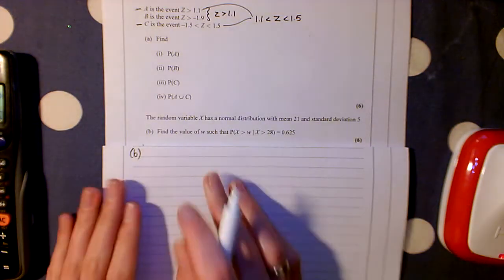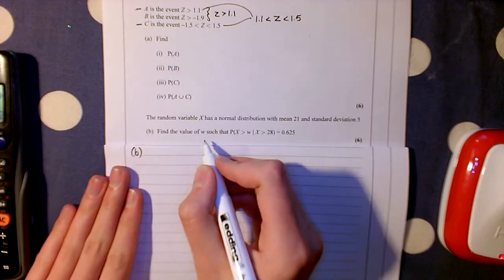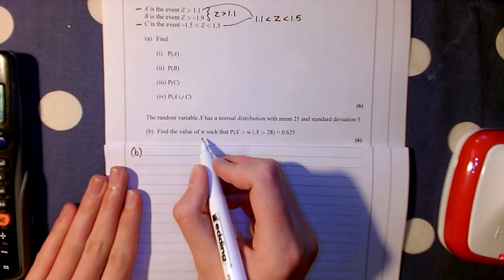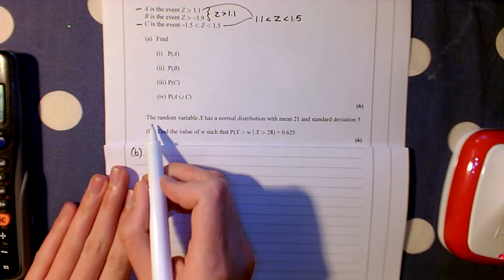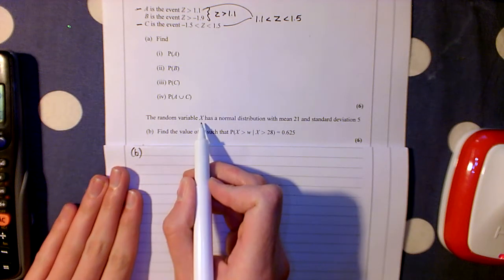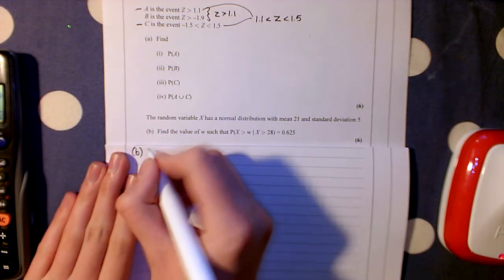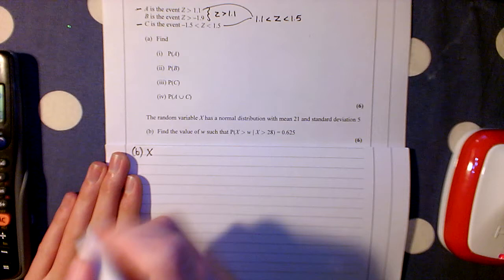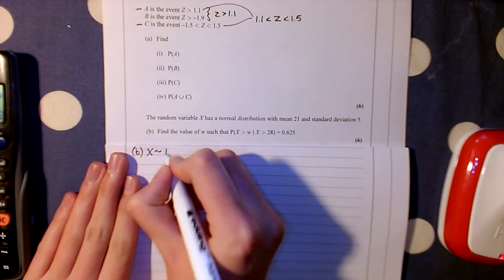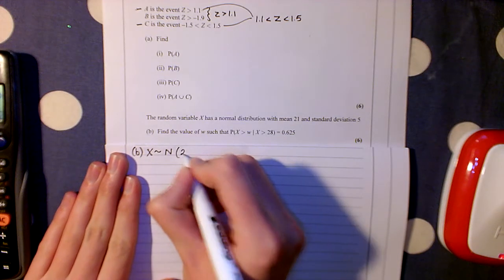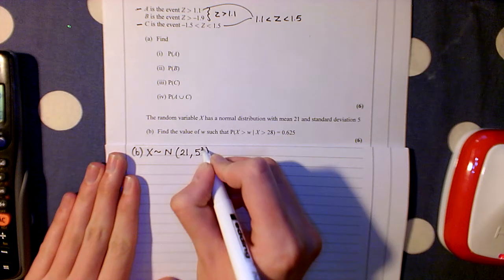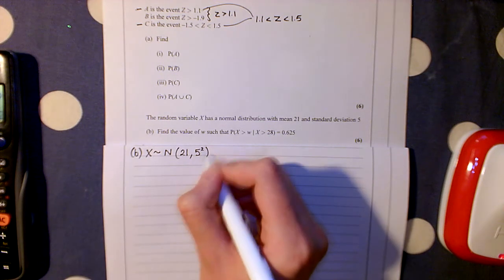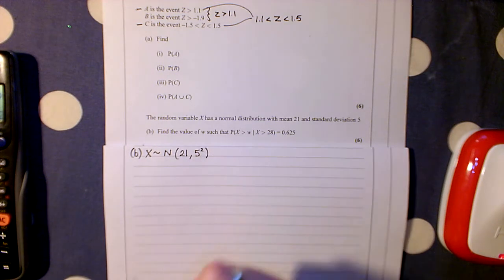6, part B. Find the value of W in this situation. And now we've got a new random variable x, which is distributed normally with a mean of 21 and a standard deviation of 5. And we record it as 5 squared so that we have the variance there of 25.